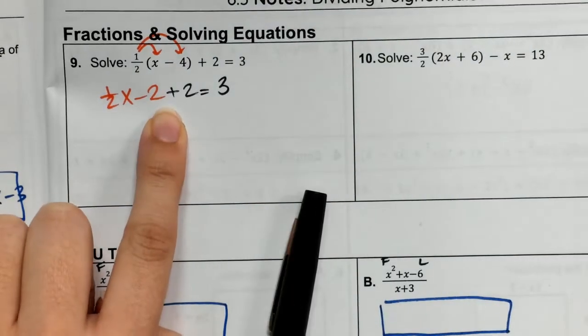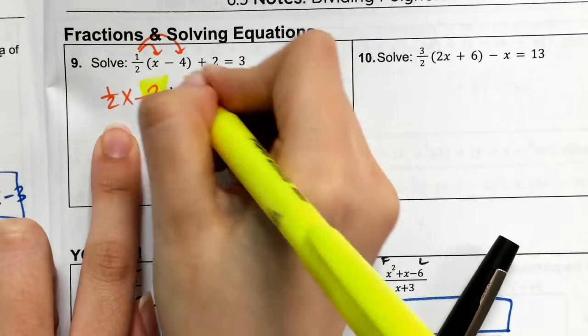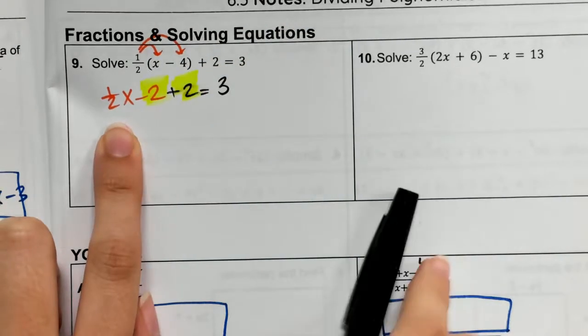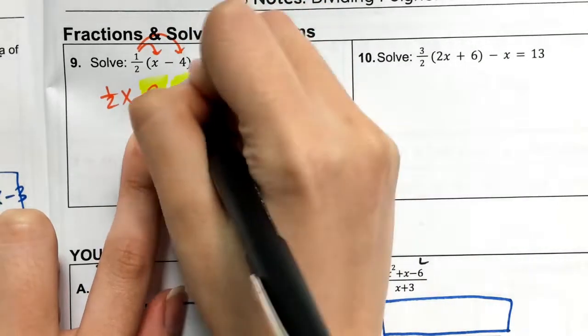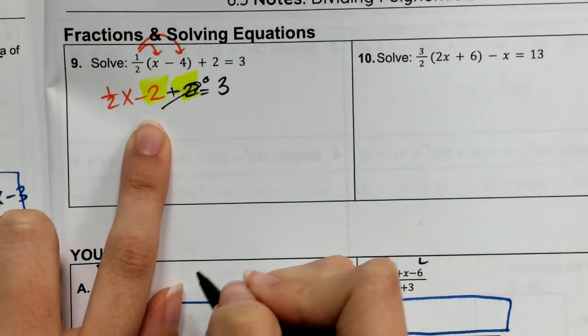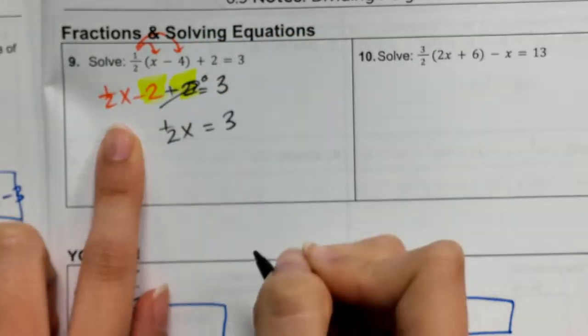Now you're going to combine like terms. There's only one term with an x, but there's a non-variable and a non-variable. These can be combined. -2 plus 2 actually ends up canceling out. So you end up with 1/2 x equals 3.